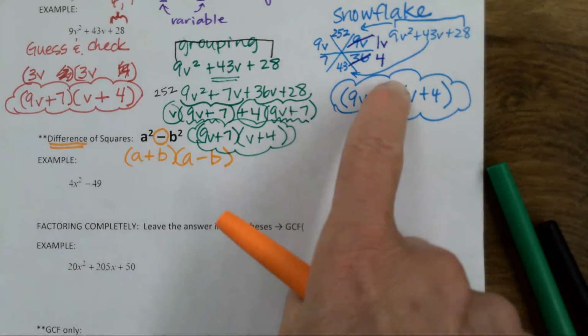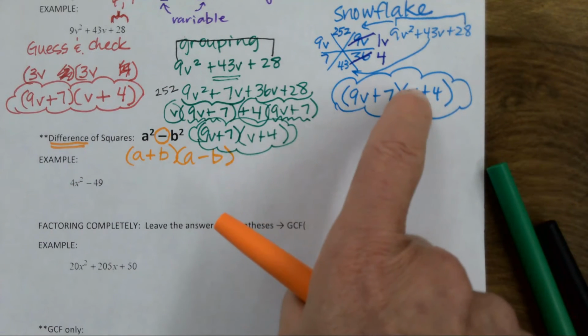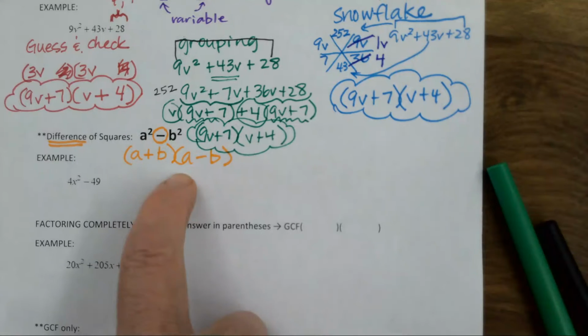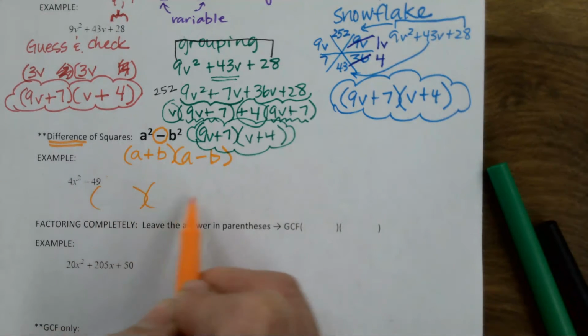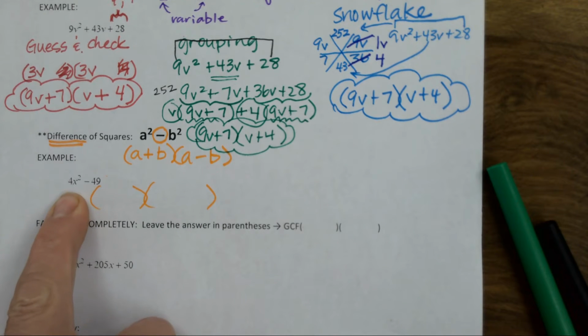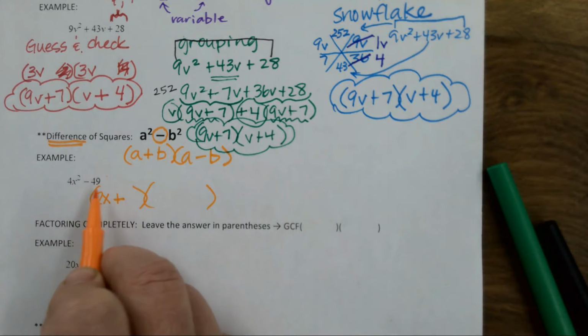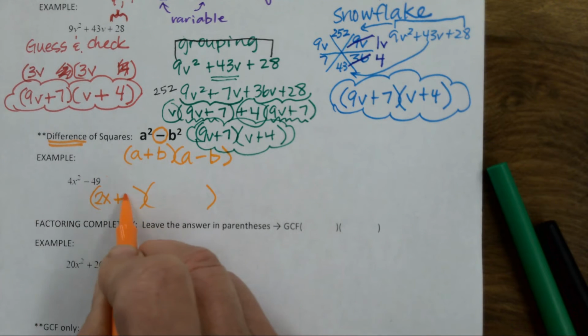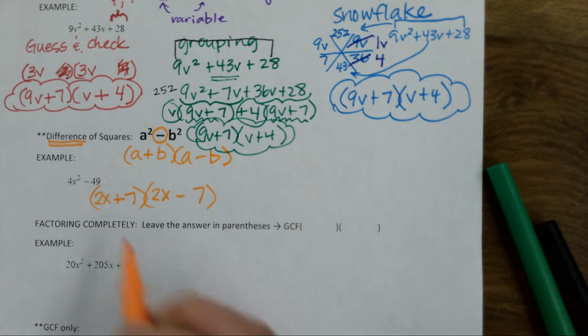Remember how long these took? Right, you were there, you saw. These took forever to do. And sometimes they do. Difference of squares, piece of cake. I make my parentheses. I figure out what the square root of 4x squared is. What's the square root of 4? 2. What's the square root of x squared? So this is 2x plus, what's the square root of 49? Great. And then I rewrite it again with a minus between.